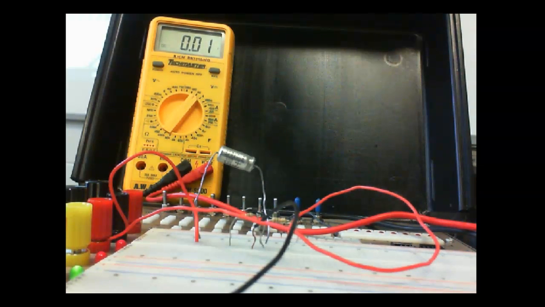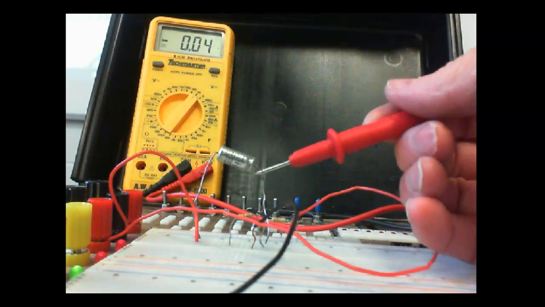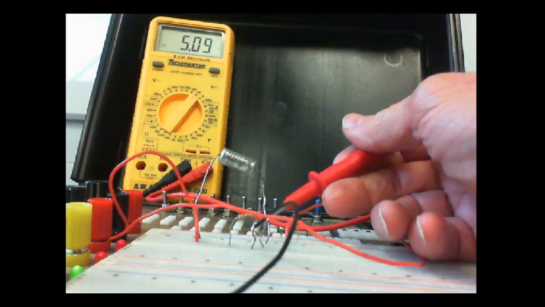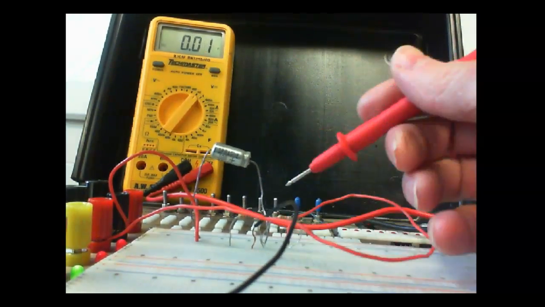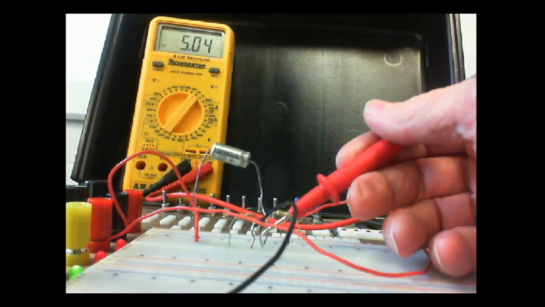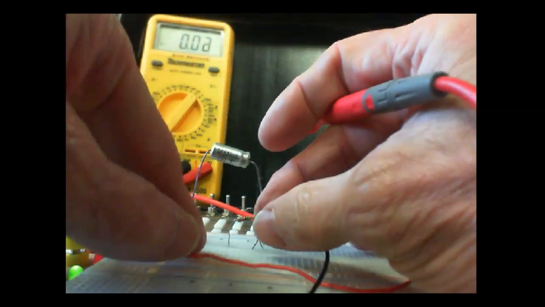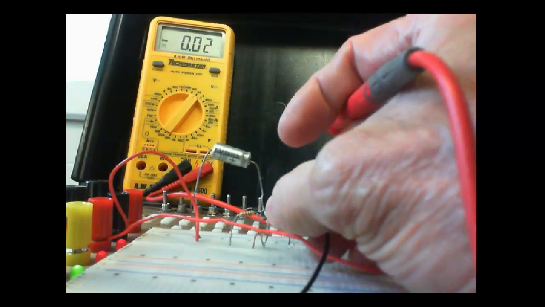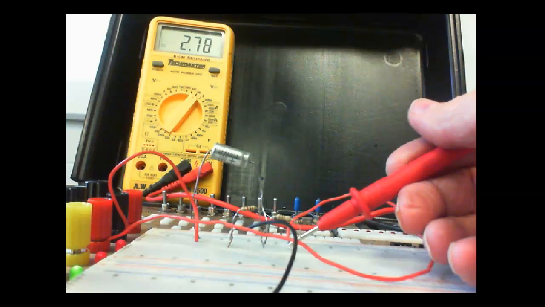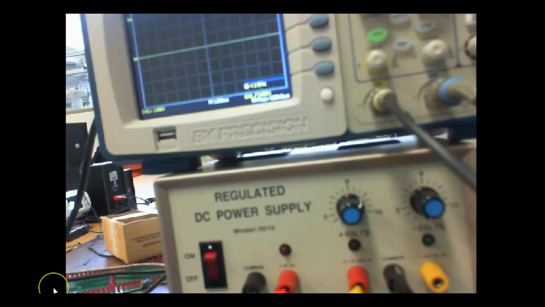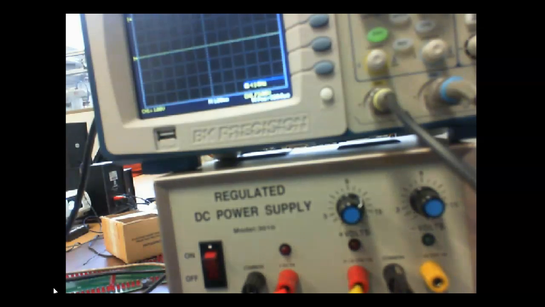First let's measure it. Five volts between my two.